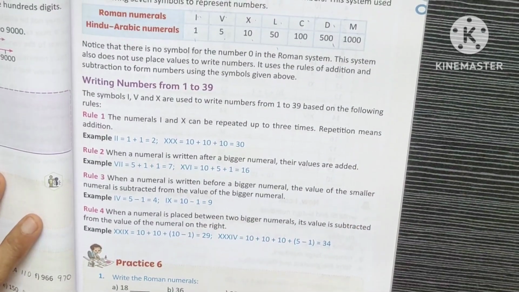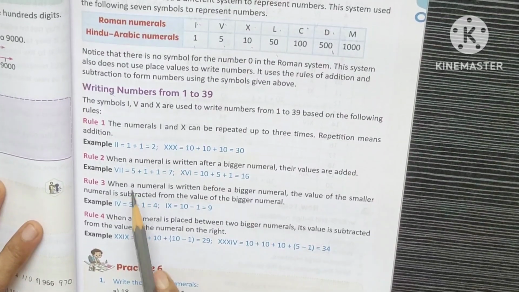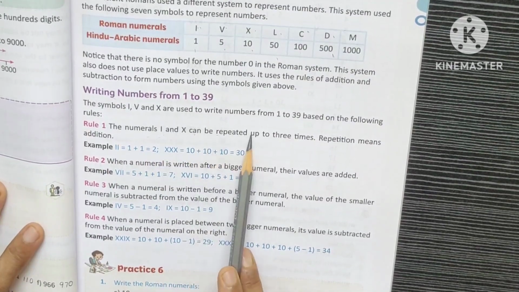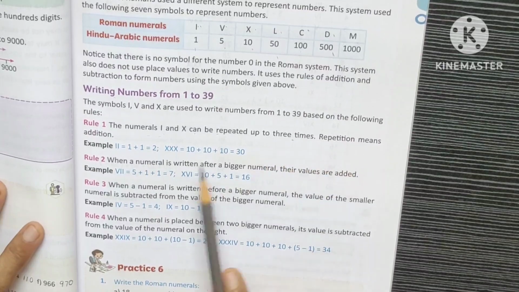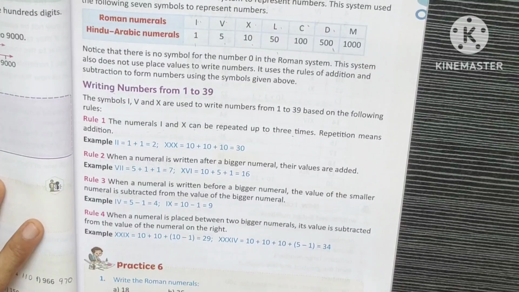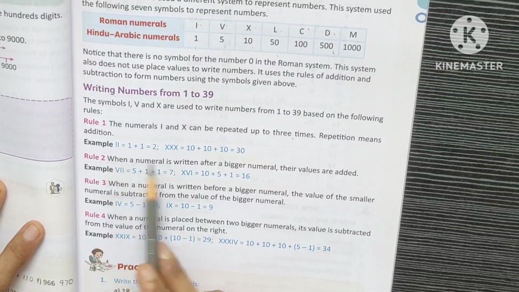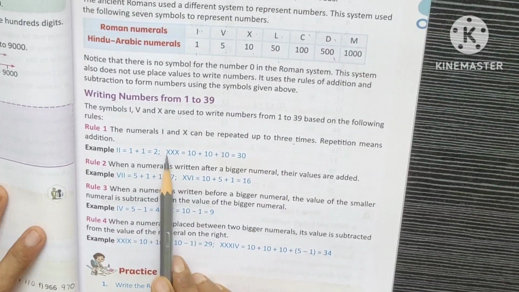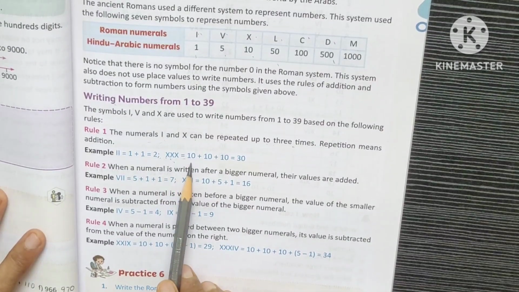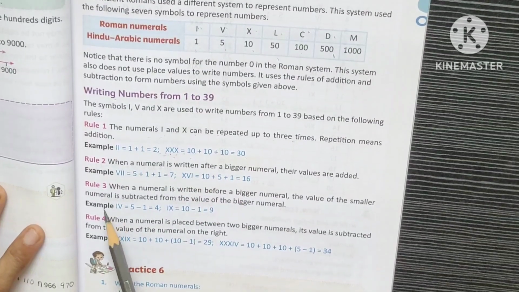There are some rules to write these Roman numerals. First, the numerals I and X can be repeated up to 3 times. Repetition means addition. So I and X can be repeated only 3 times. That's for addition. See, X, X, X for example. You can't write more than this. It means 30: 10 plus 10 plus 10, 30.